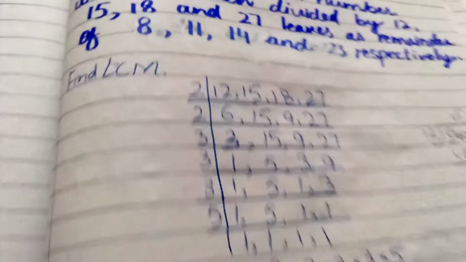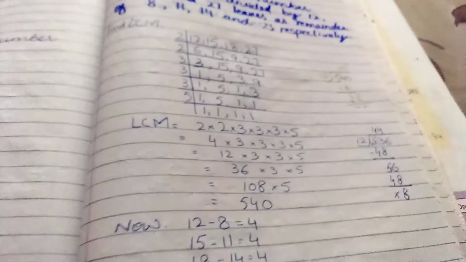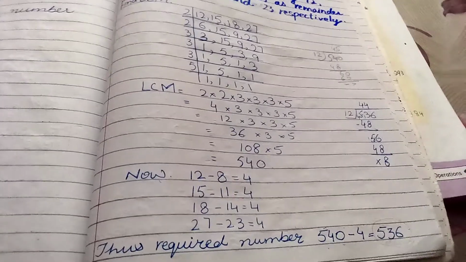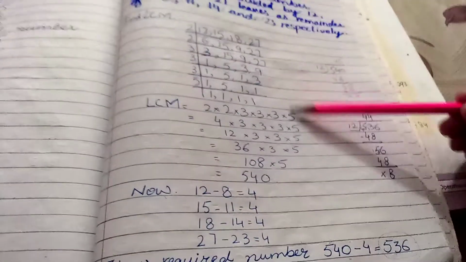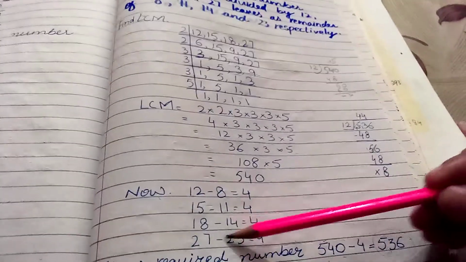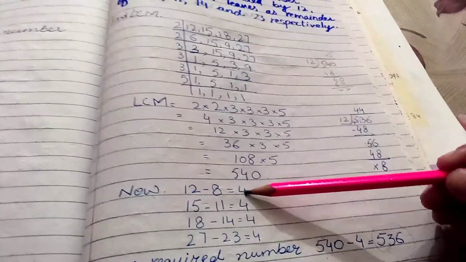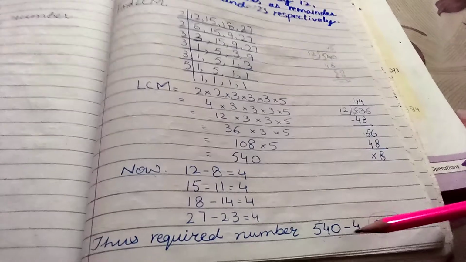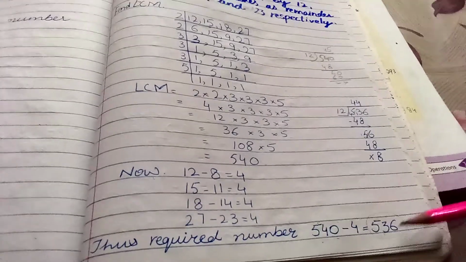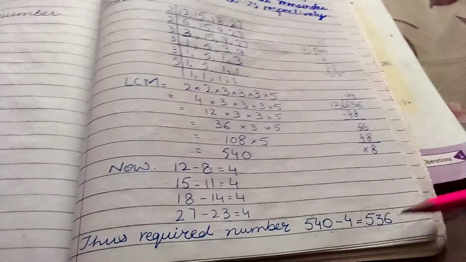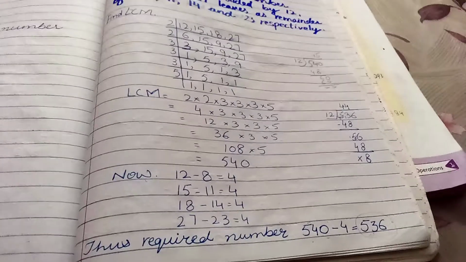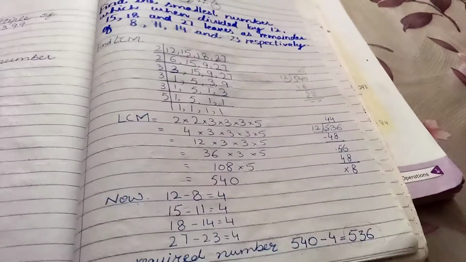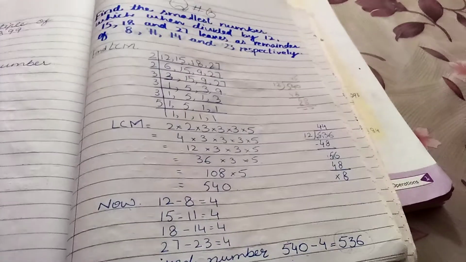Okay students, so this is the full view of this question. First we have to find the LCM, then we have to find the difference, and the difference is 4, and then we subtract 4 from 540, and then we have our required number. These are very easy questions, you just have to focus on the sequence of the steps.